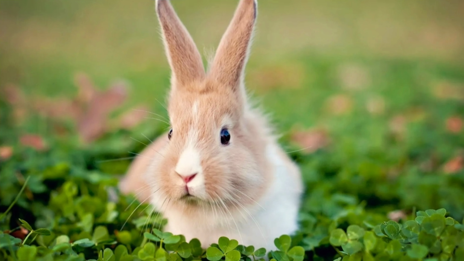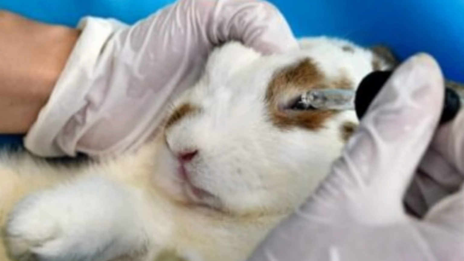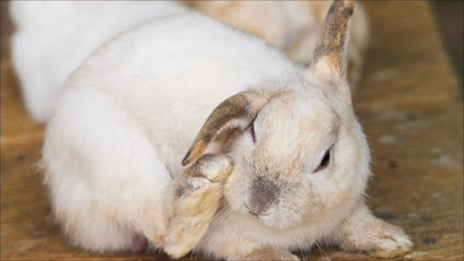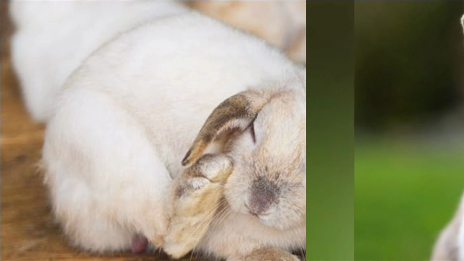Reducing stress for rabbits that are infected and the quarantine of new rabbits are good ways of preventing introduction of the disease or recurrence of signs. Treatment. Treatment involves a long and sometimes repeated course of antibiotics, occasionally surgery if required, if an abscess forms.